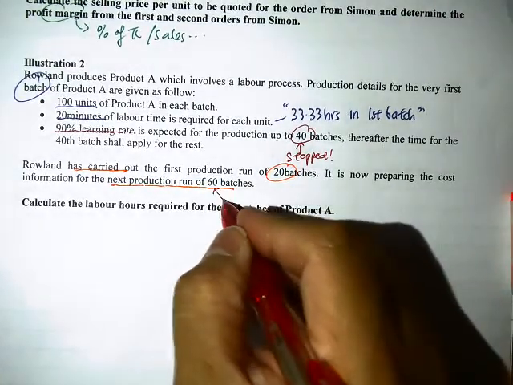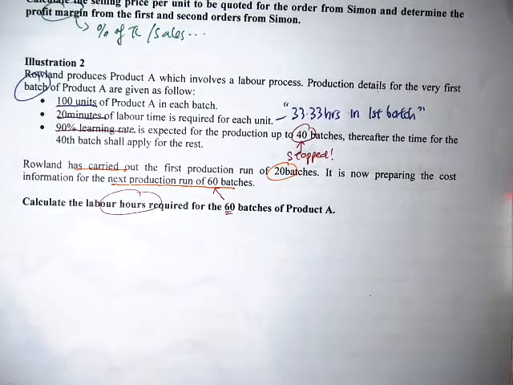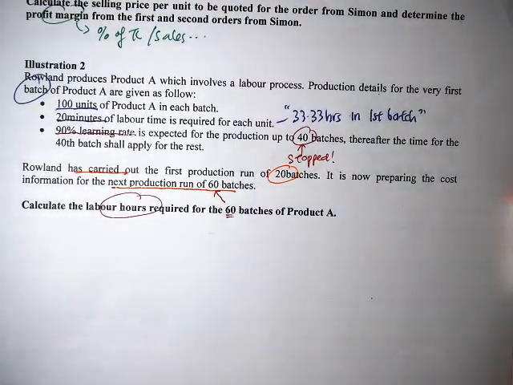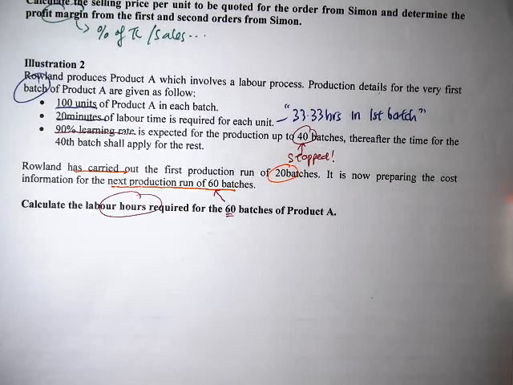So now that this is 60 batches, how many hours do you need? Right, if you want to try, then just pause the video and do your own calculation, okay? Right, so we're going to tell you and explain over here.